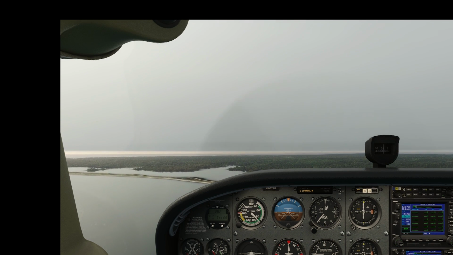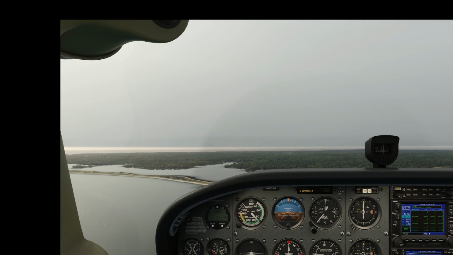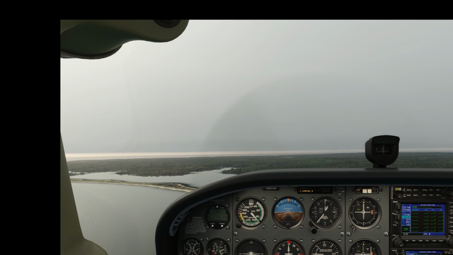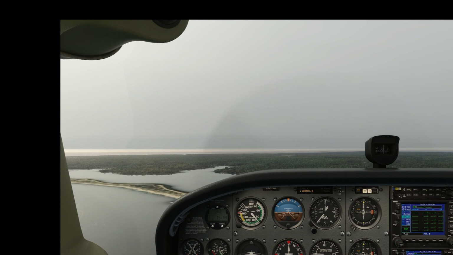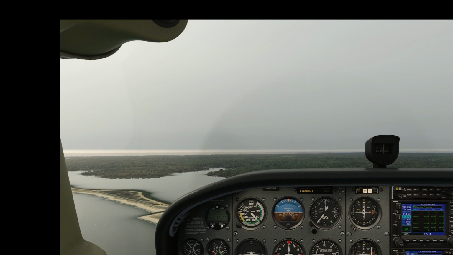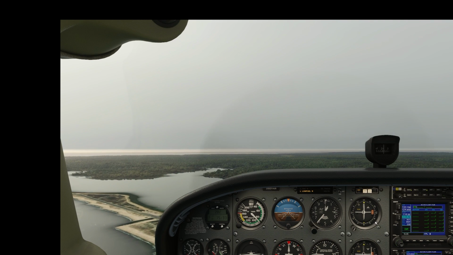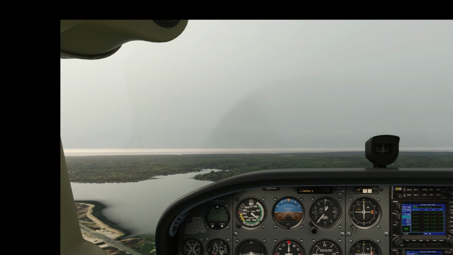So let's say you really don't have a GPS, your GPS instrumentation in your plane is lost, whatever. You can always fall back to the good old radios and VORs for basic navigation.